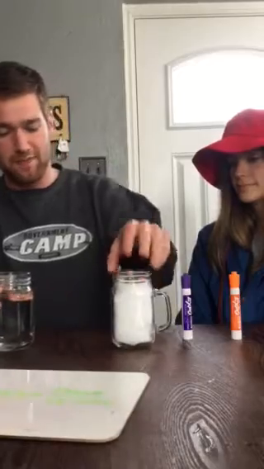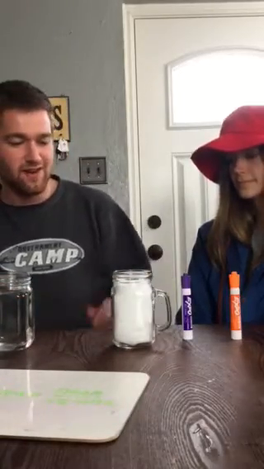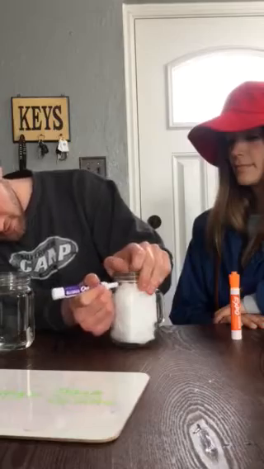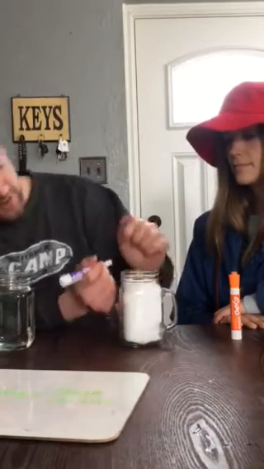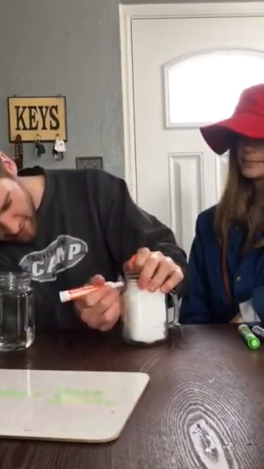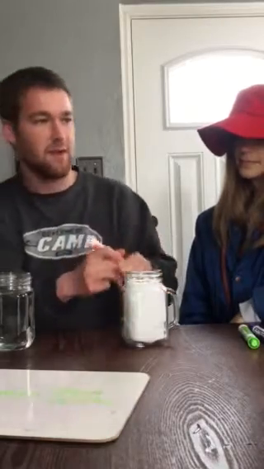So for our experiment today, we're going to try to figure out how much water is there in the snow. So I'm going to take a marker, and I'm going to put a mark right where... Oh, that marker didn't work at all. I'll put a mark right where our snow is, and I might need to dry it off. Yeah, let me get a paper towel and dry it off.